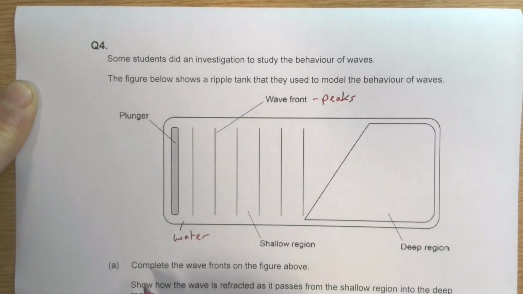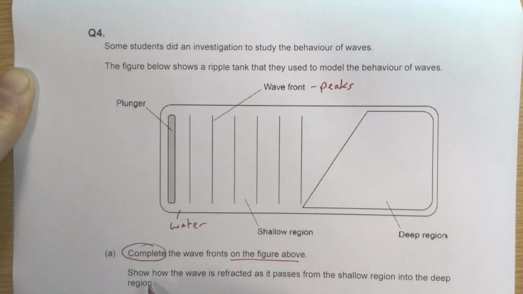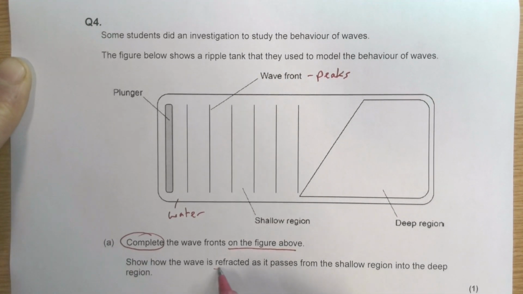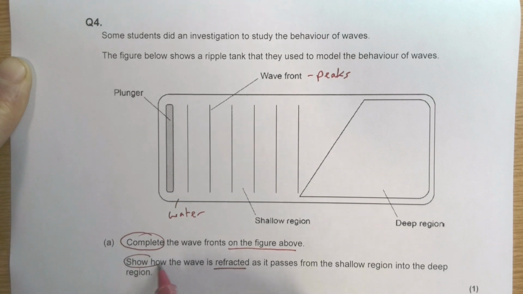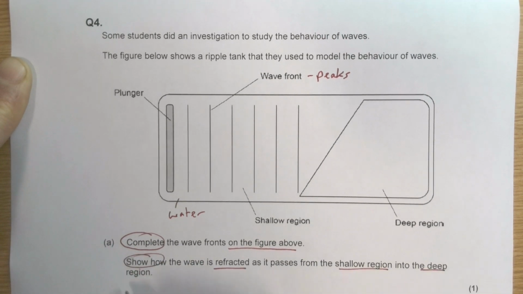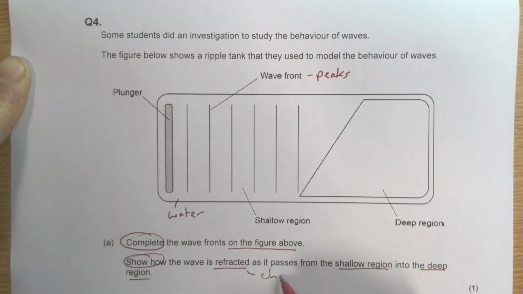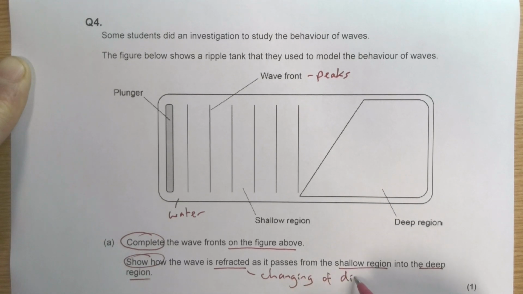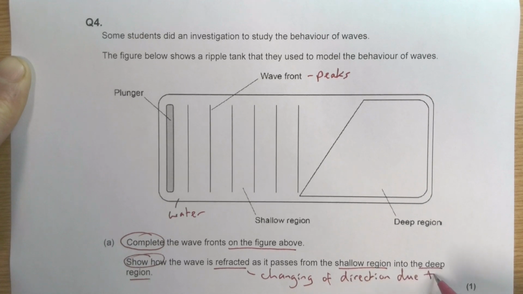Complete the wave fronts on the figure above. Show how the wave is refracted as it passes from the shallow region into the deep region. So refraction is the changing of direction, due to change of speed.